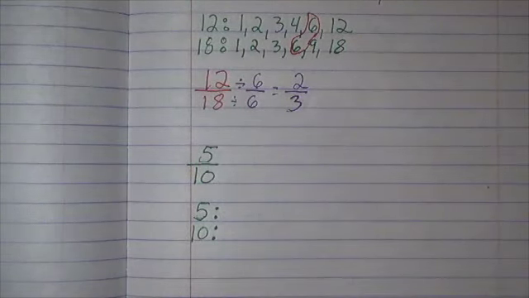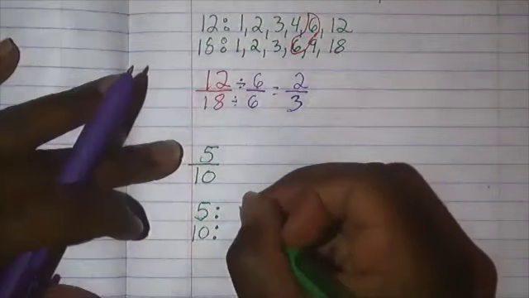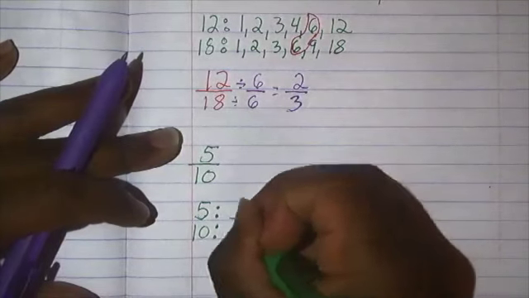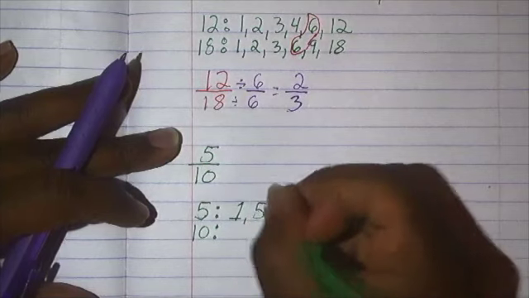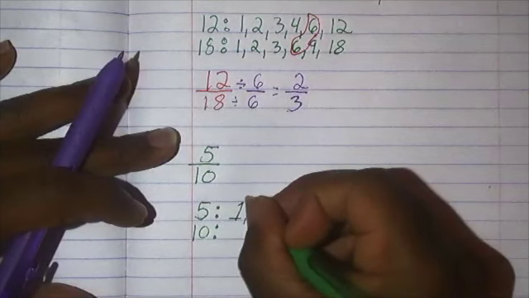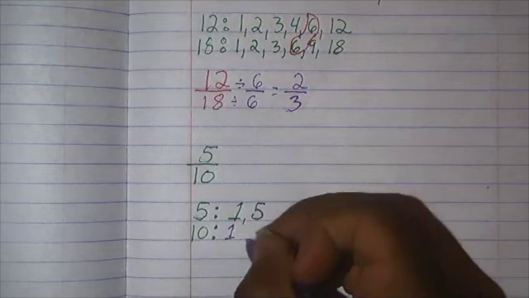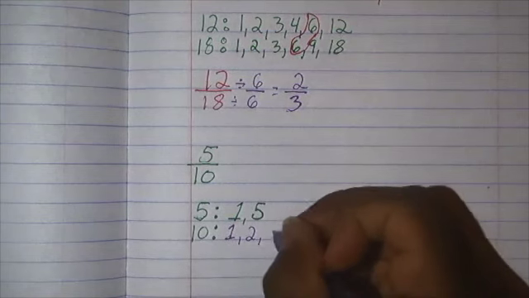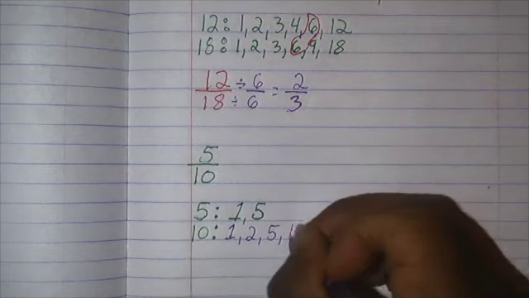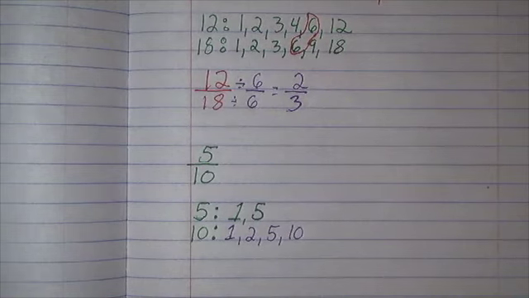So 5 is a prime number. So the only factors I know for 5 are 1 and 5. 10 is an even number. So every even number except for 2 is a composite number. So it's going to have more than 2 factors, right? So my factors for 10 are 1, 2, 5, and 10. Okay, so here's a little Dora the Explorer moment. Do you see what the greatest common factor is?